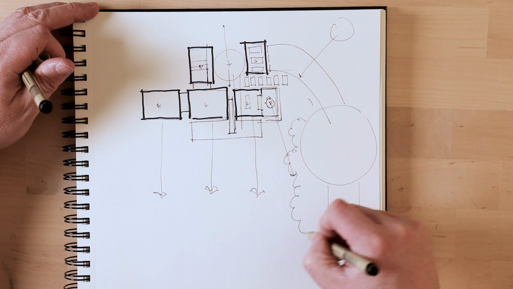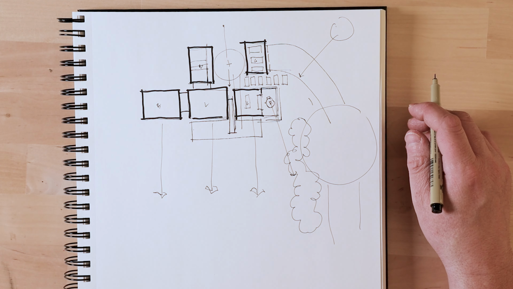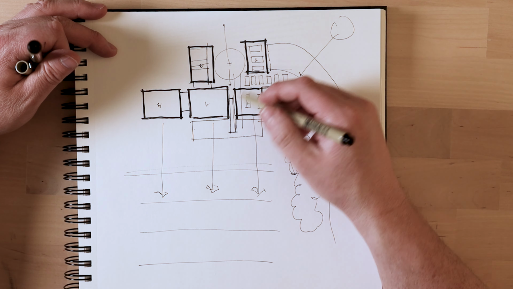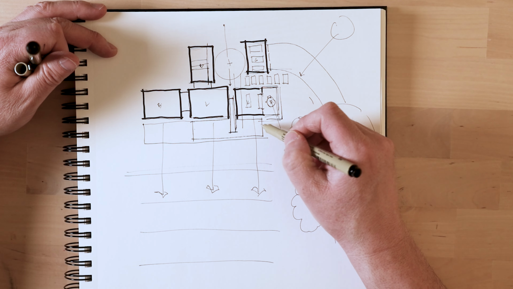Maybe we have some vegetation that blocks the view of the house from that shared access drive. I think that's really important. And we know that the site is going to slope down. That deck could probably go all the way across the back of the house.